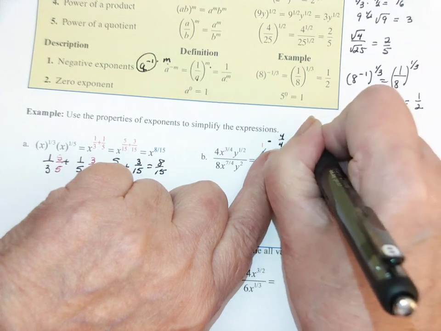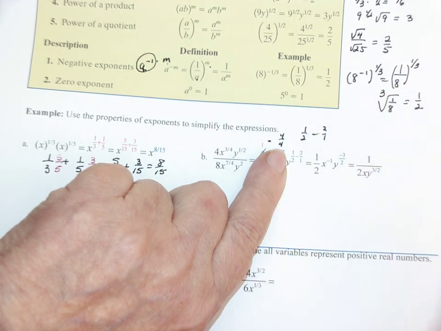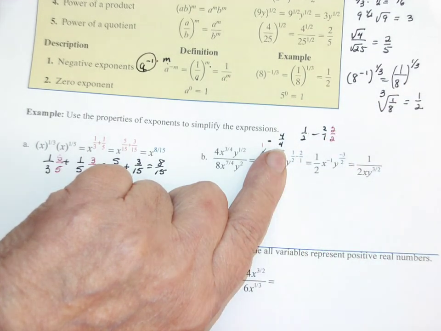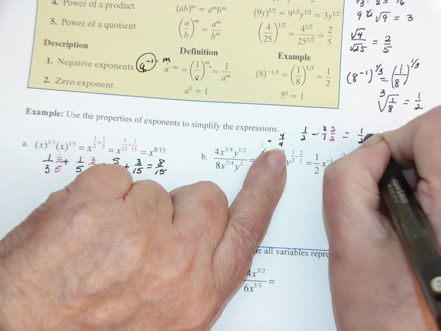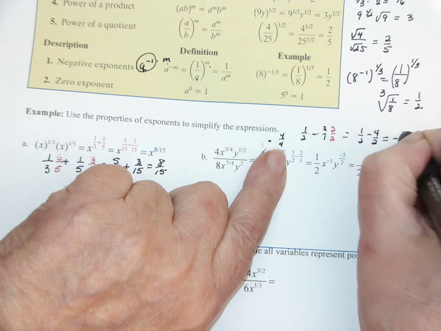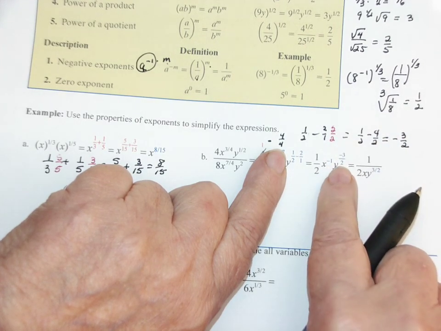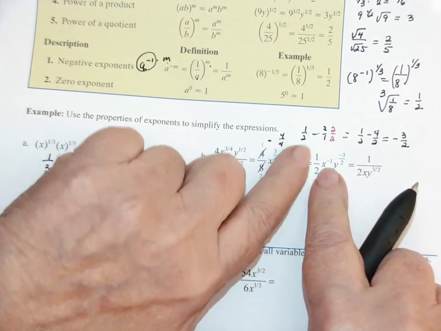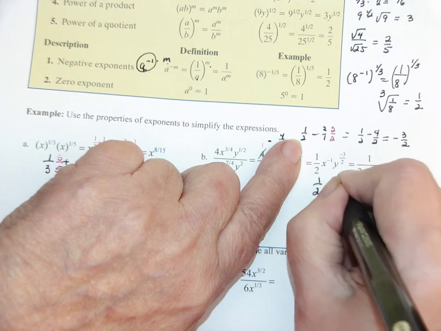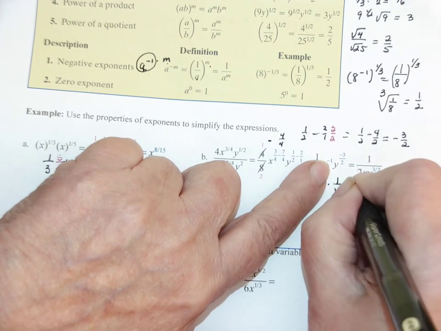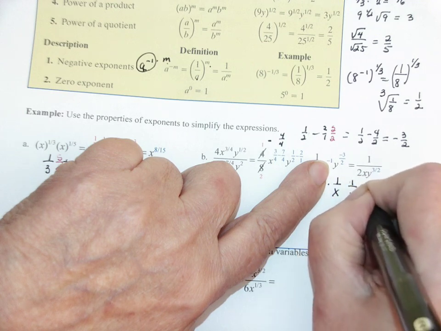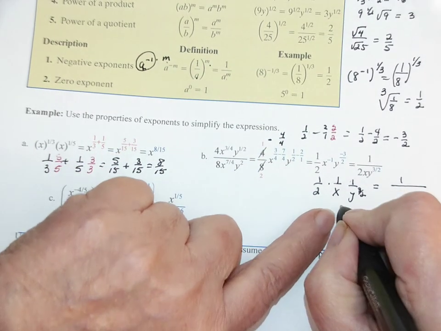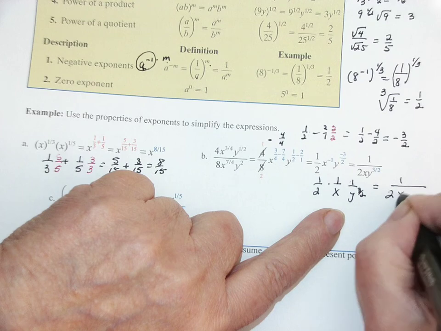Now 1/2 minus 2 over 1. Well, you need to multiply this by 2 over 2. So what you get is 1/2 minus 4/2, which is negative 3/2, which is what you have here. So 1/2, 1 over x to the 1, 1 over y to the 3/2. Now, if you multiply across, it's 1 over 2 times x times y to the 3/2.